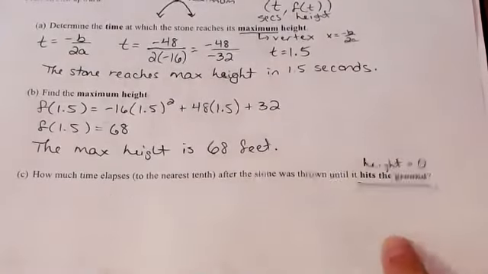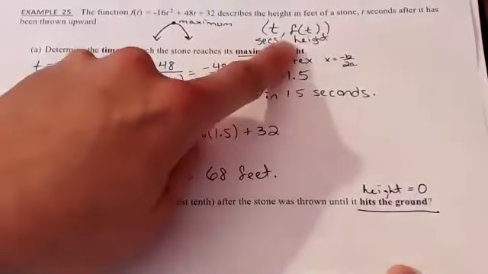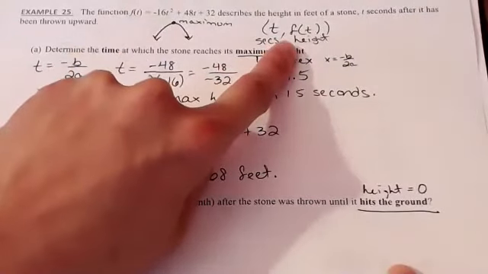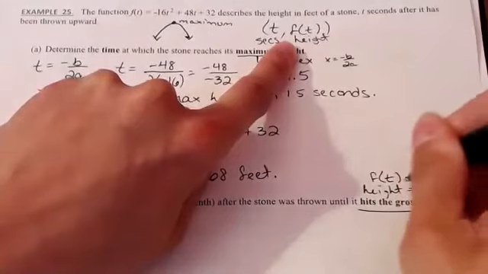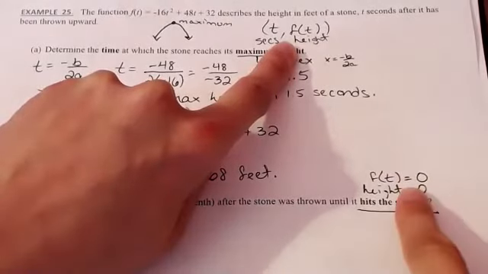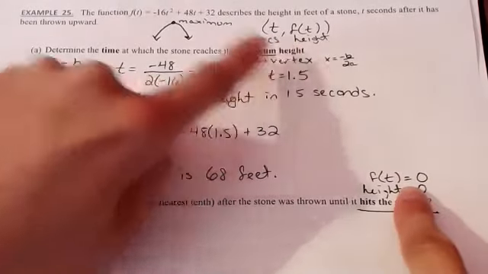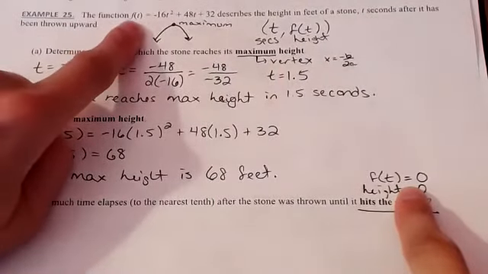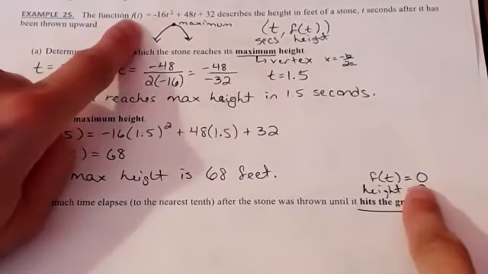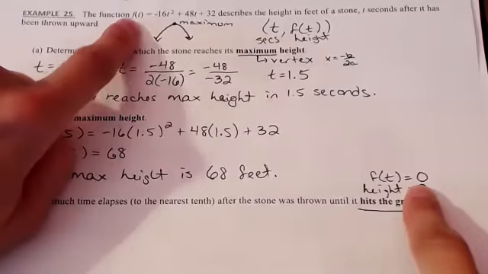And we recall that height is f of t. So let's replace that. That means that f of t is equal to 0. We're going to take our equation, and where we see f of t, we're going to replace it with 0. So this looks an awful lot like something we've seen in the past many times.